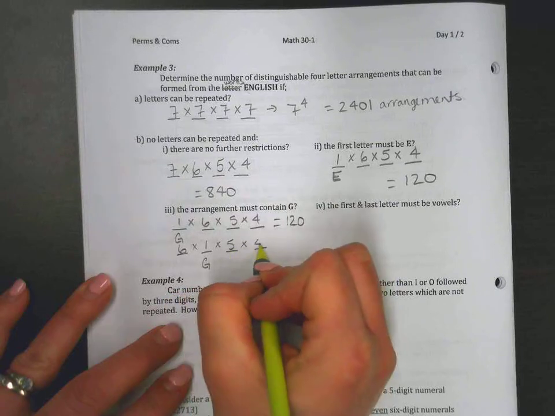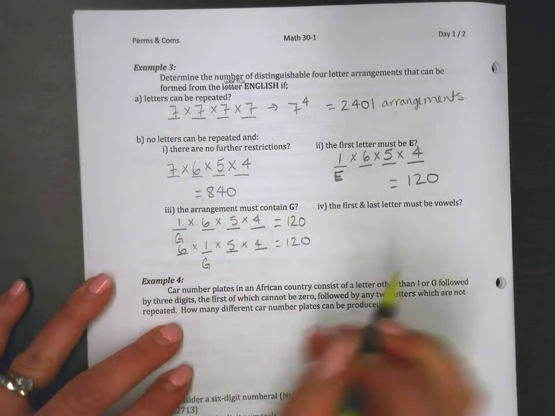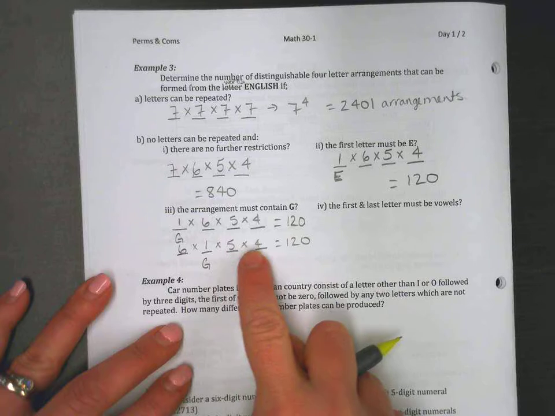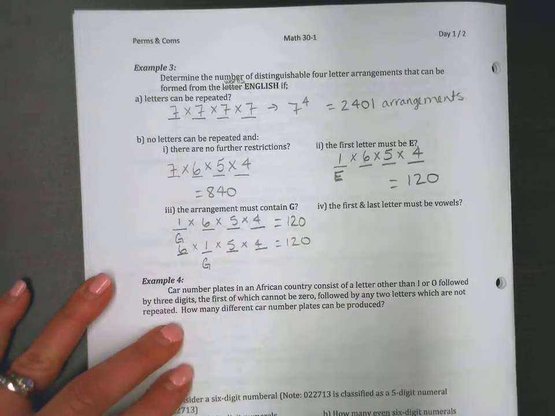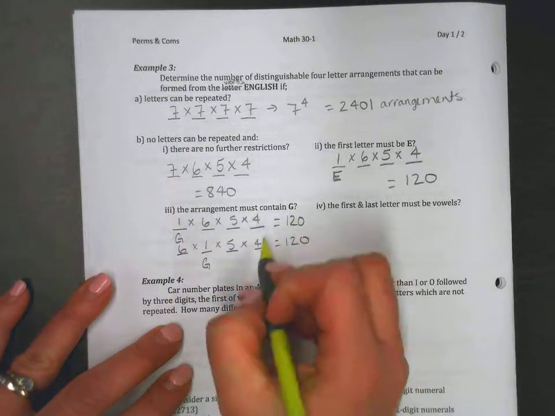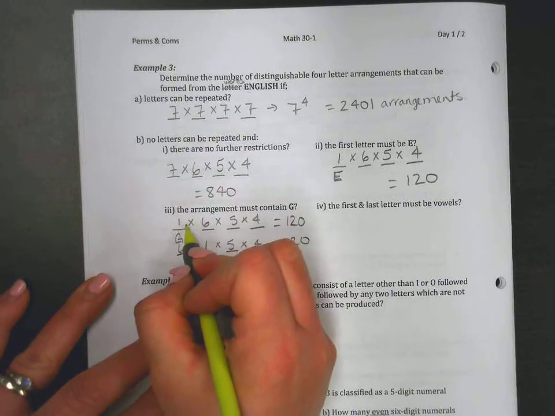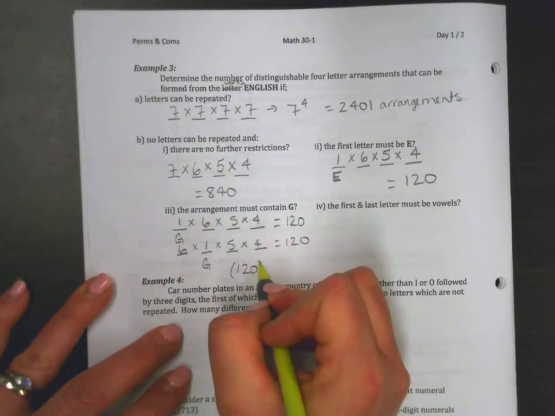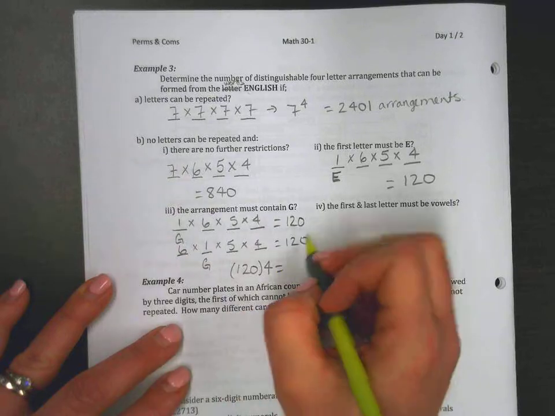So technically, how many positions could the G occur in? It would be 4 different positions. I want to take 120 because that would be one of those positions, and then times it by 4 positions. So my answer would be 480.